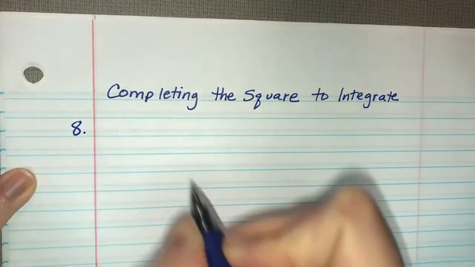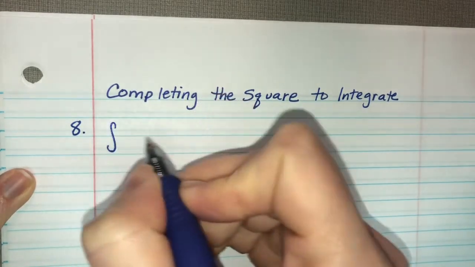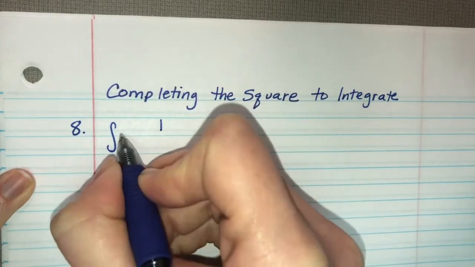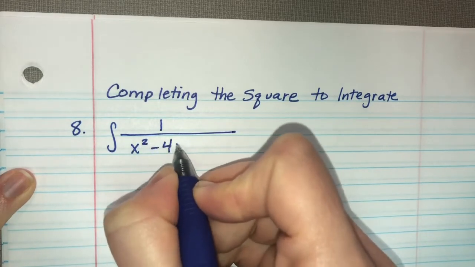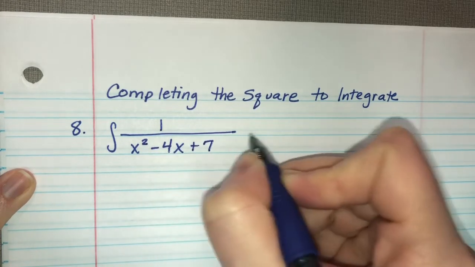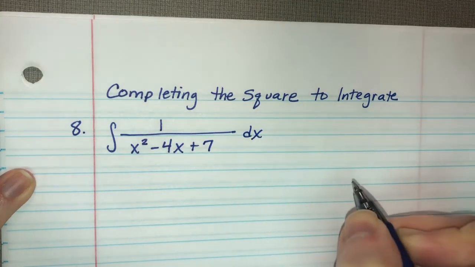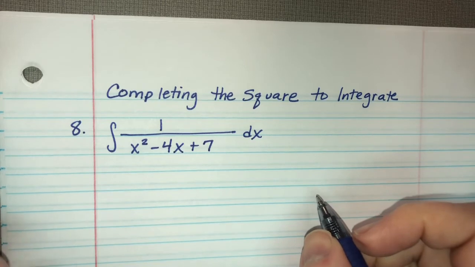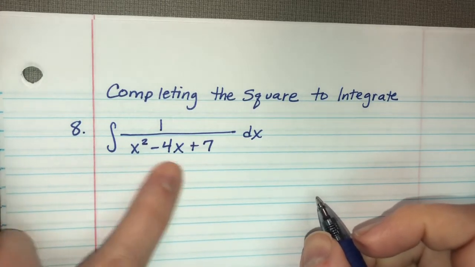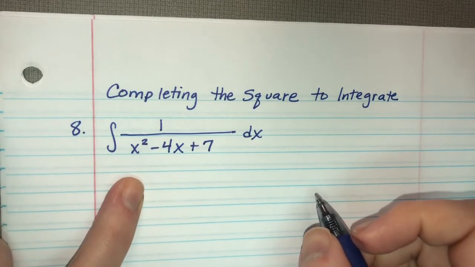So problem number 8, we're going to do the integral of 1 over x squared minus 4x plus 7 dx. So I want you to look at this denominator. It's a quadratic equation, okay?